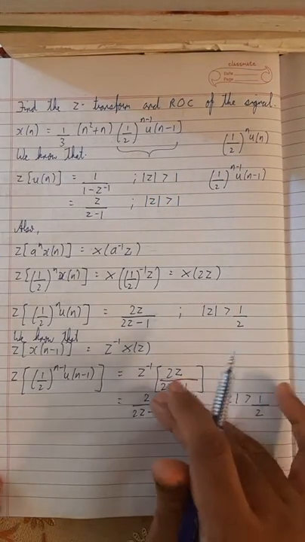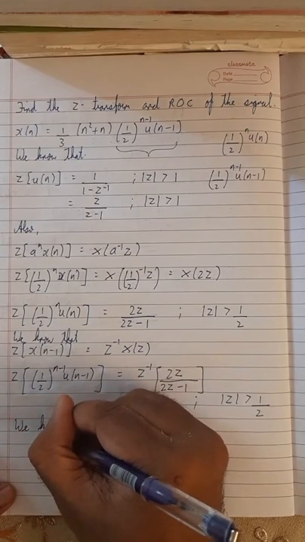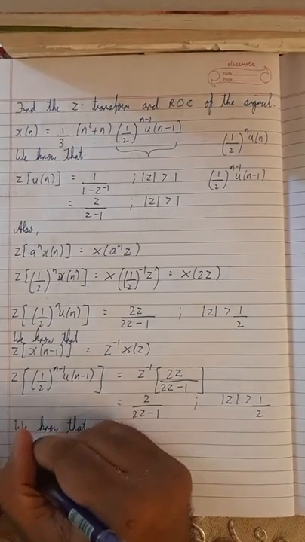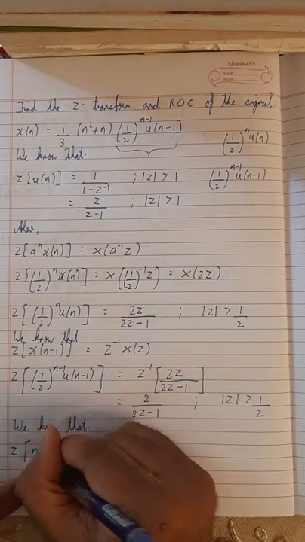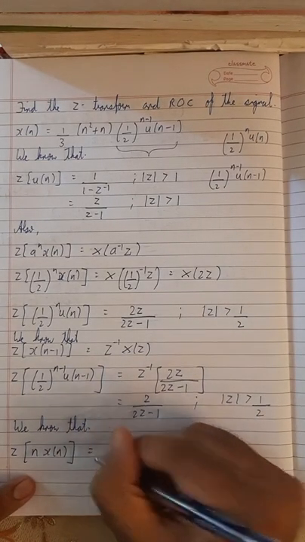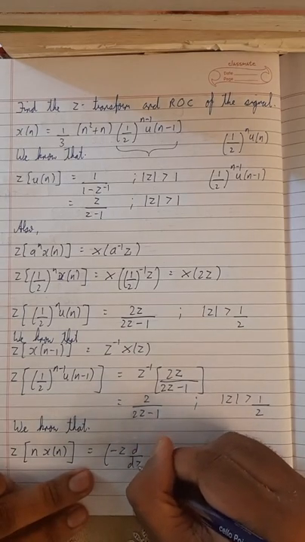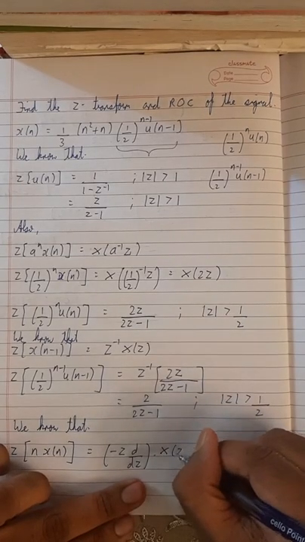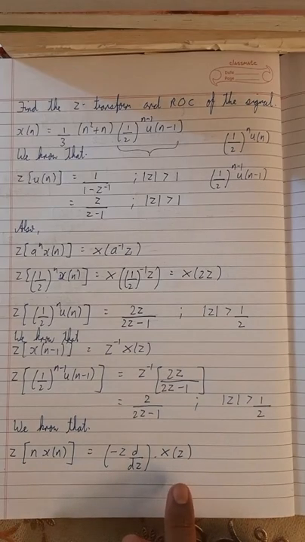So first we know that the z transform of n x of n is nothing but minus z d by dz of x of z.